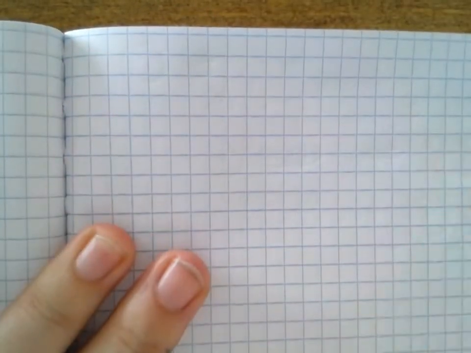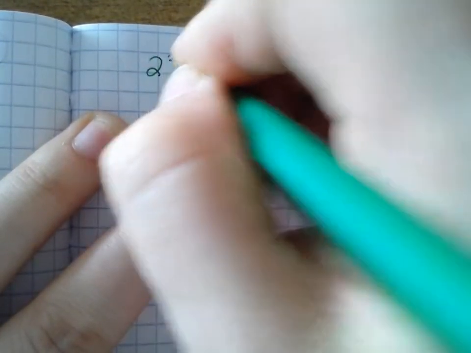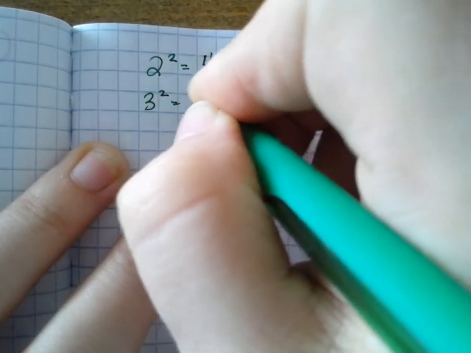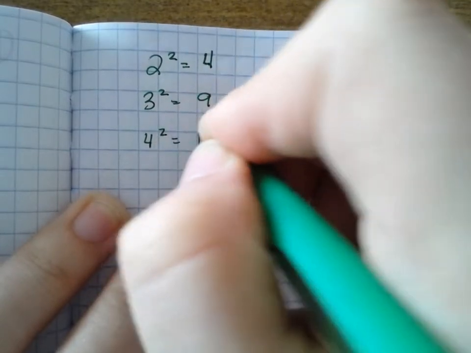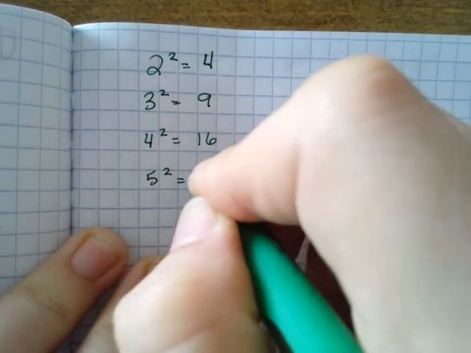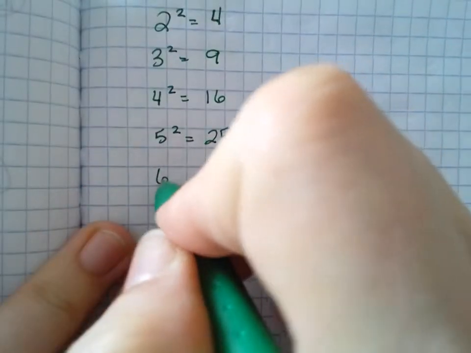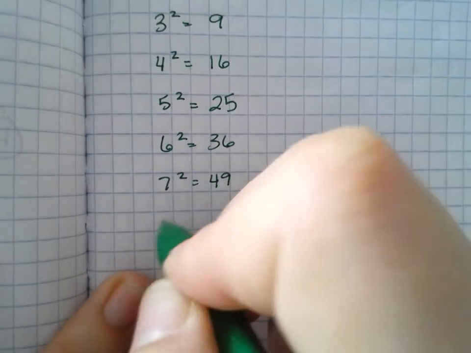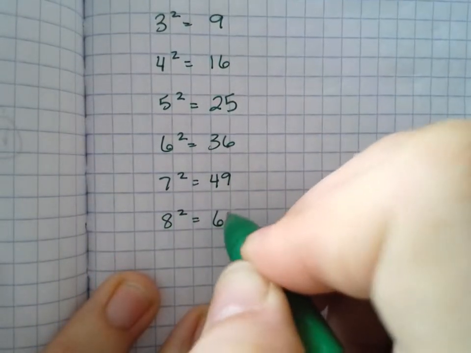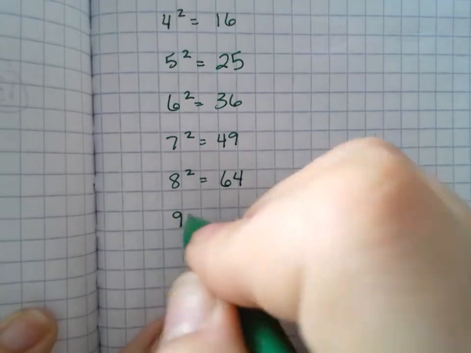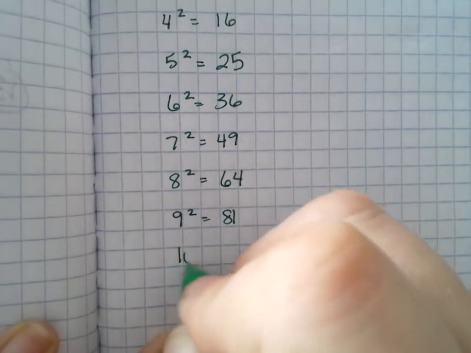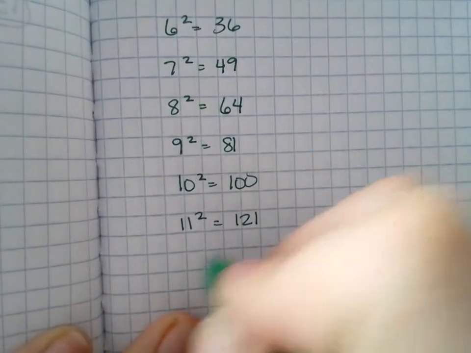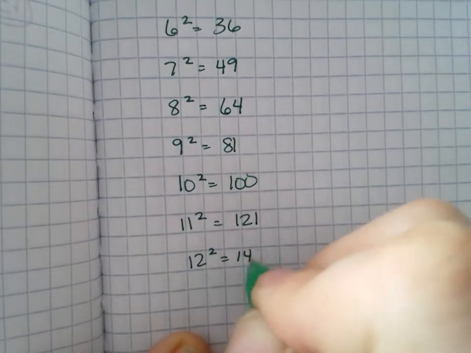All right, 2 squared, 3 squared, 4 squared, 5 squared, 6 squared, 7 squared, 8 squared, 64, 9 squared, 10 squared, 11 squared, 12 squared, 13 squared.